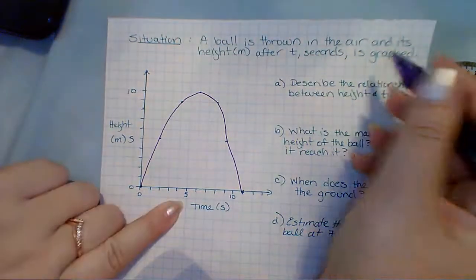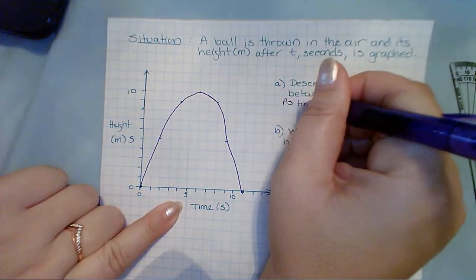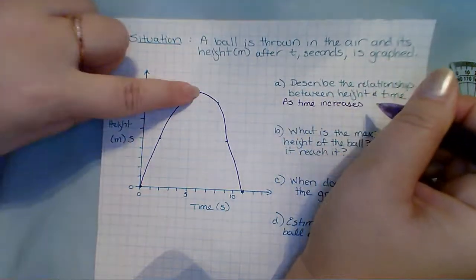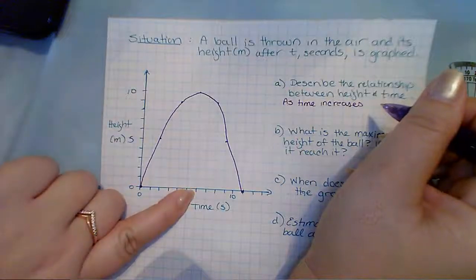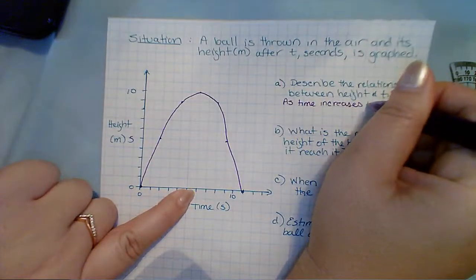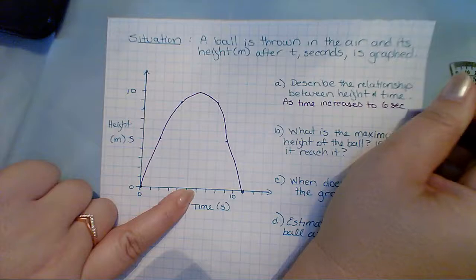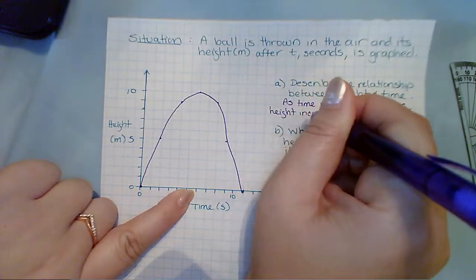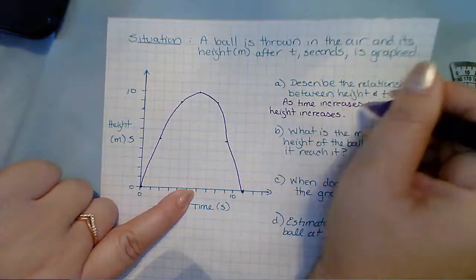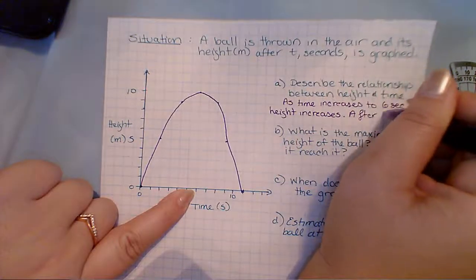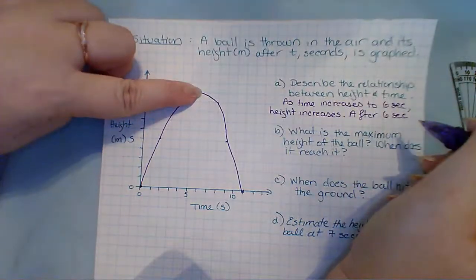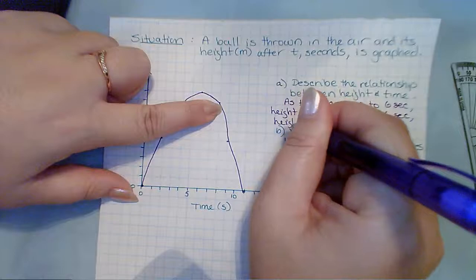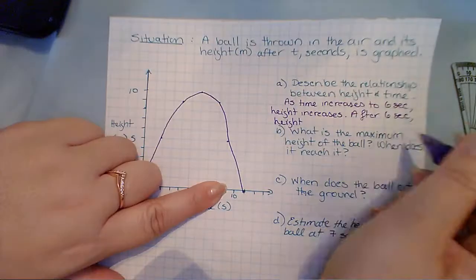As time increases up until this point, 6 seconds, height also increases. After 6 seconds, once we go past it, height decreases. The ball is coming down after 6 seconds.